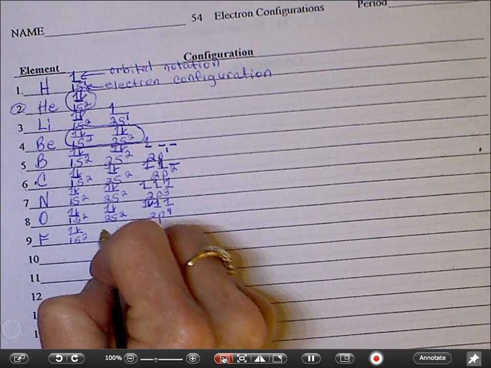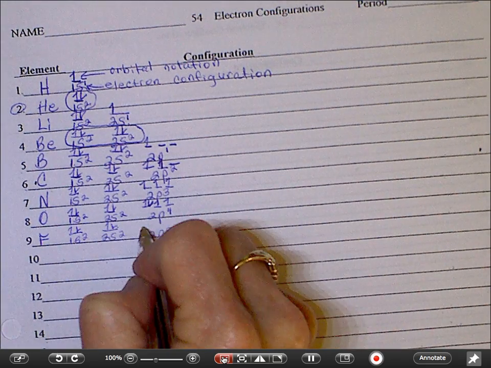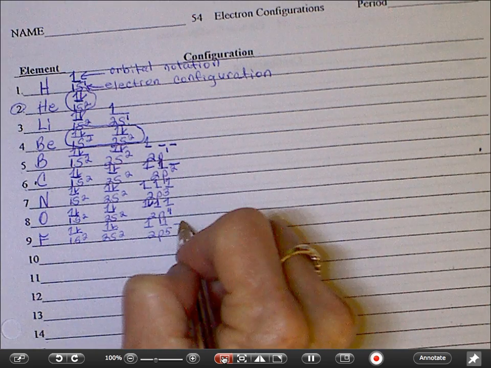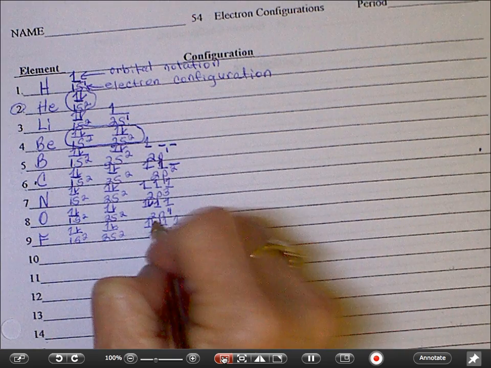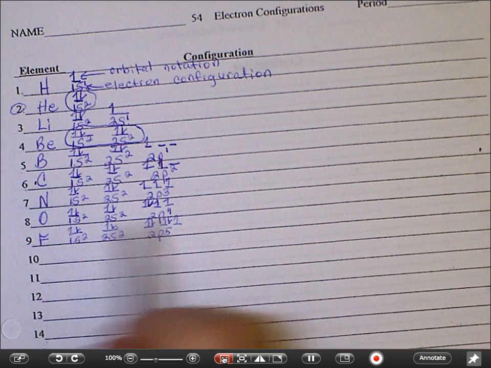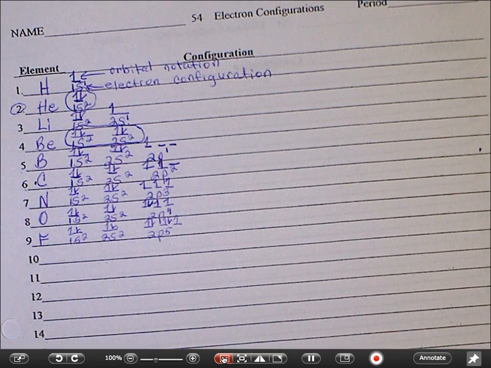1, 2, 3, 4, 5, 6, 7, 8, 9. Do we have 9 arrows? Do we have 9 arrows showing?